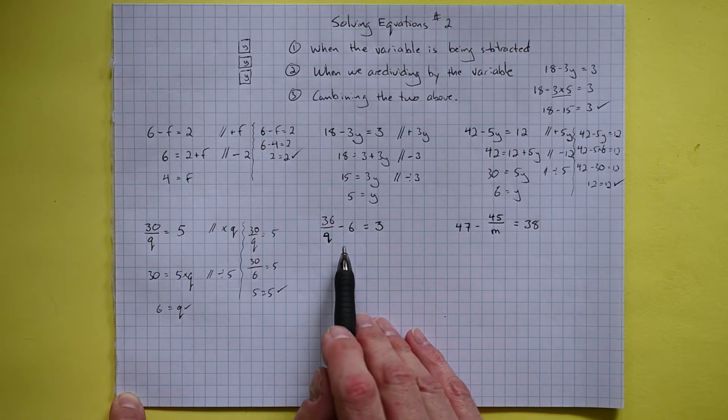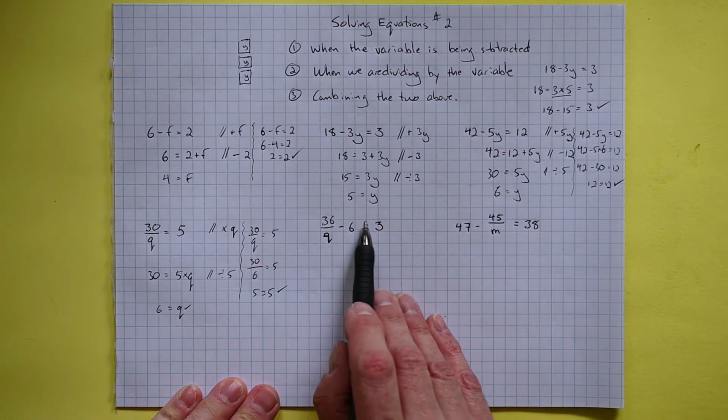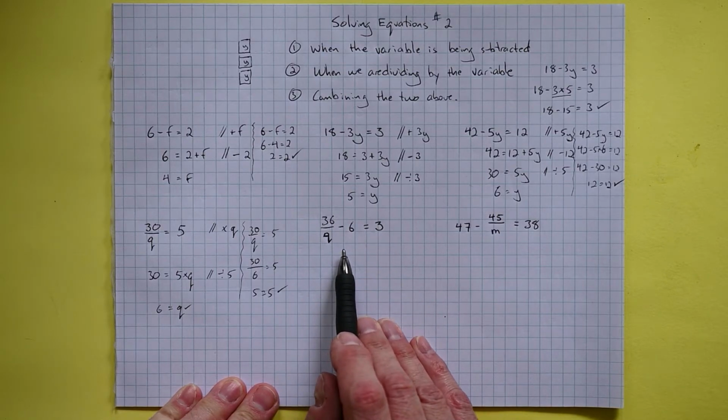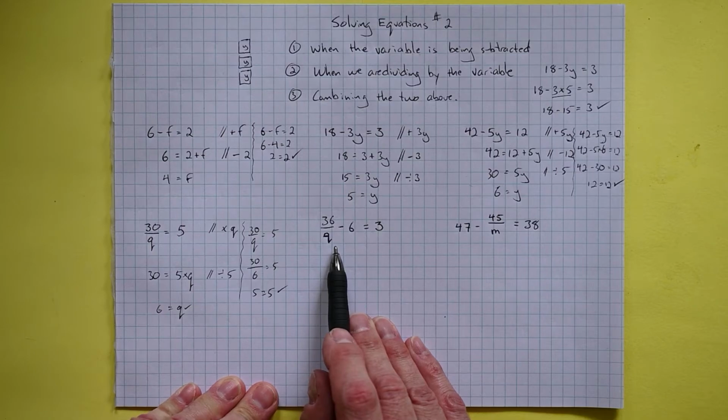Now let's look at another situation that's similar, but involves more operations. So that's this one here. And again, please pause it, write this down, and do your best at it. And then feel free to come back and see the solution.